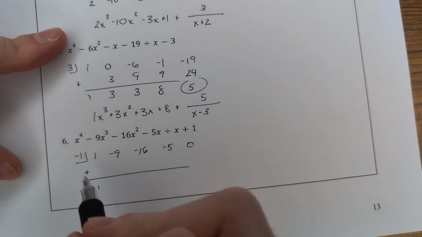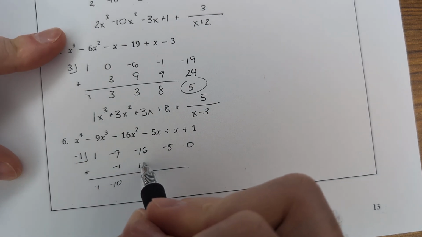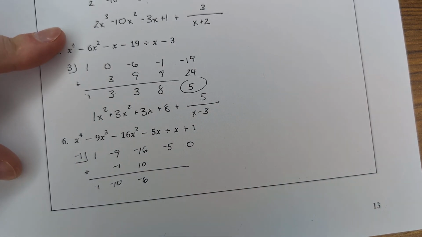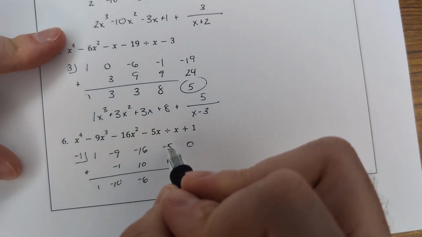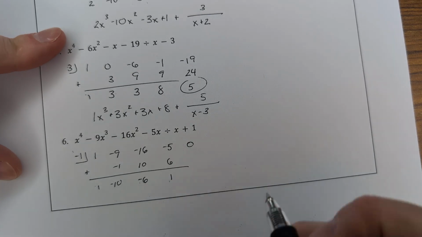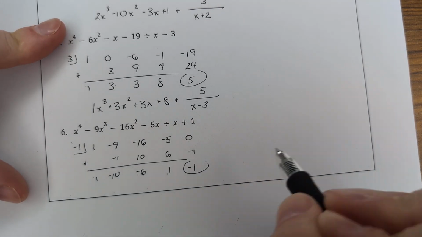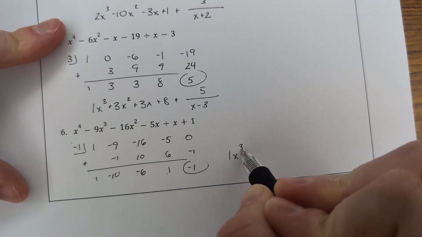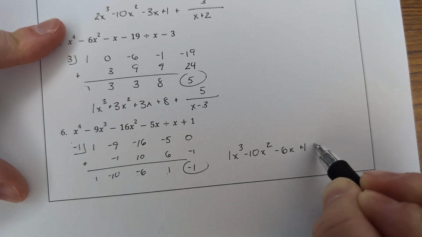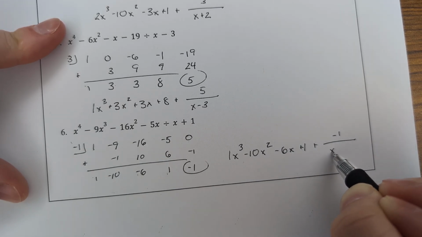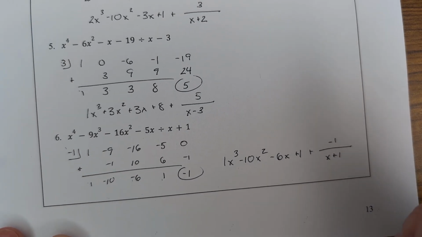So drop the 1. Negative 1 times 1 is negative 1. Add down is negative 10. Negative 1 times negative 10 is positive 10. Add down is negative 6. Negative 1 times negative 6 is positive 6. Add down is 1. Negative 1 times 1 is negative 1. Add down is also negative 1. So I have a remainder. So this one would be 1x cubed minus 10x squared minus 6x plus 1 plus the fraction negative 1 over x plus 1.